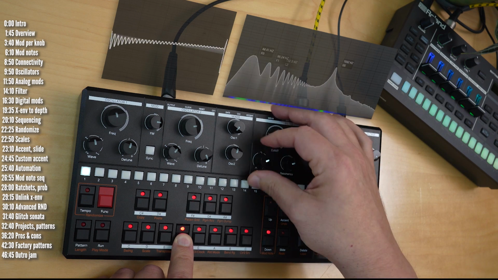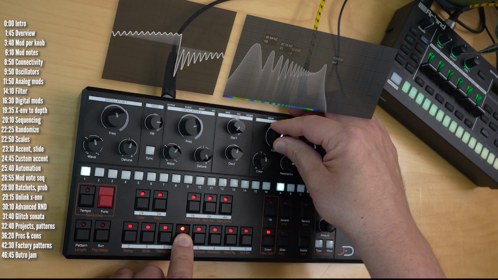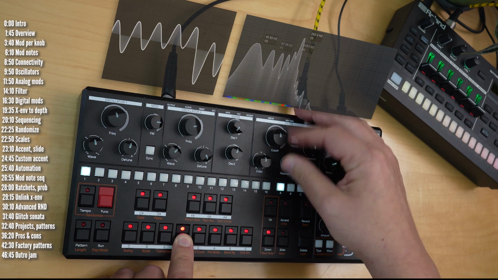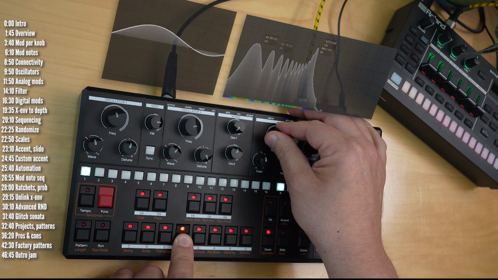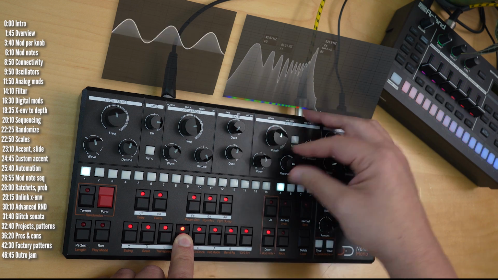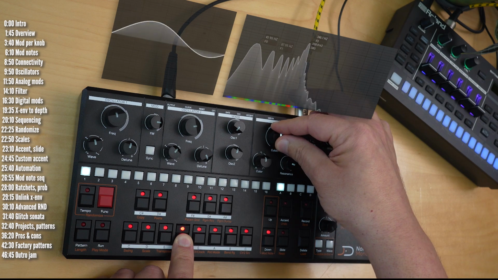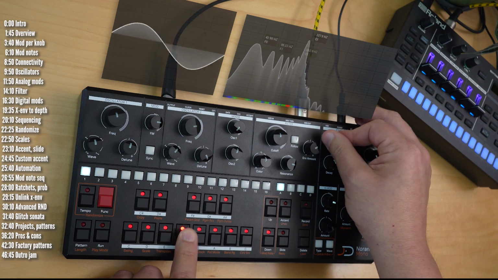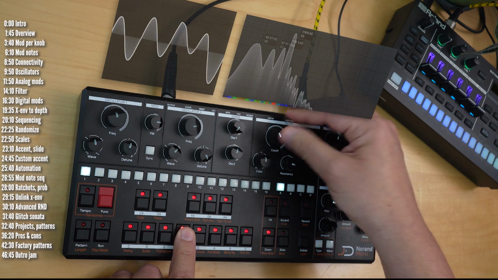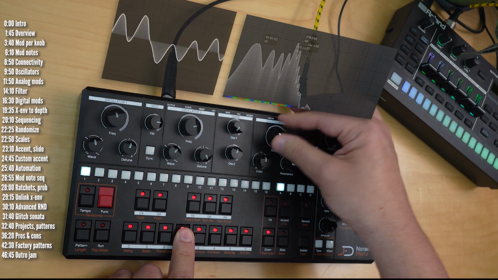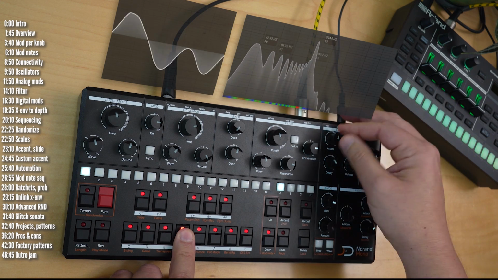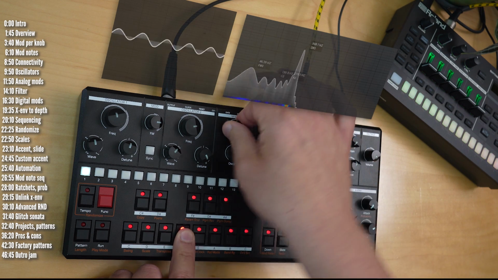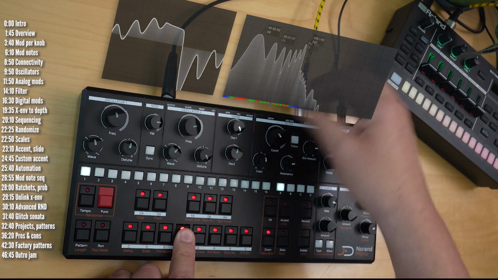Notice that the filter does hop through semitones, so if you want a smooth motion, at least currently in the current firmware, then you'll need to modulate it. So these little skips are intentional. You could obviously modulate. And it's smooth when it's modulated. If we saturate it, it sounds pretty nice as well.